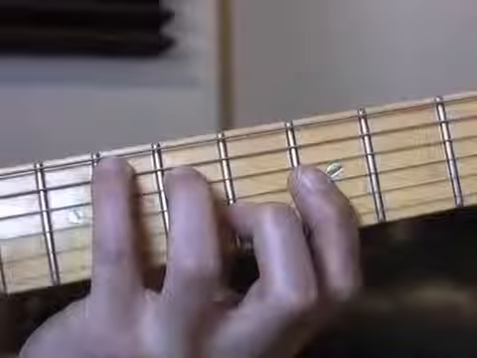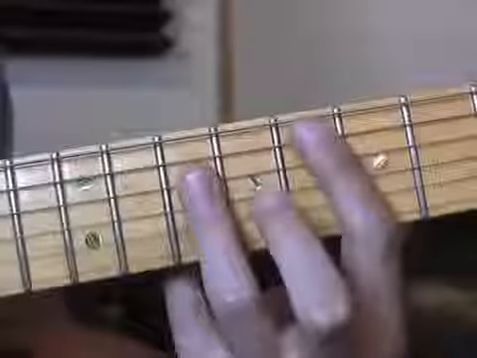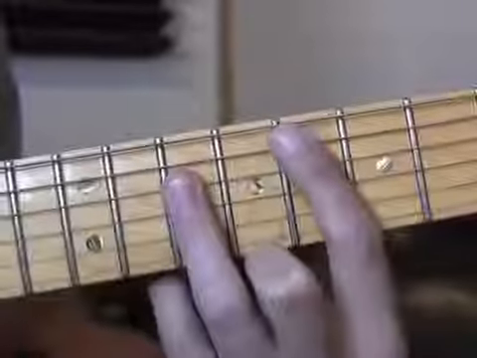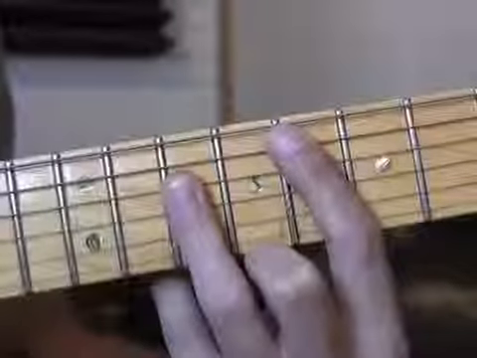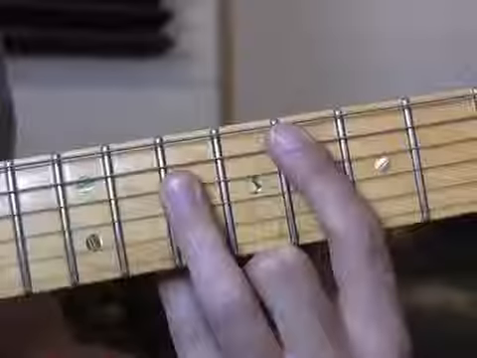Got that? Okay, so if we continue further up the neck again, it's getting a bit awkward for me here, but I think I can handle this. Okay, so this would be our next group of notes. Very common bar chord shape. This is, most of you know, an A-shaped bar chord.